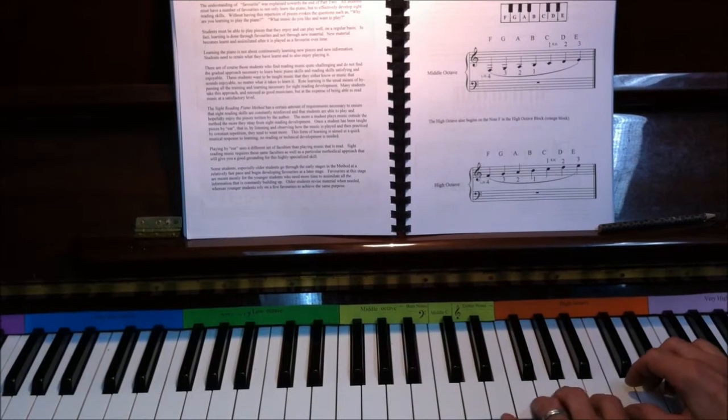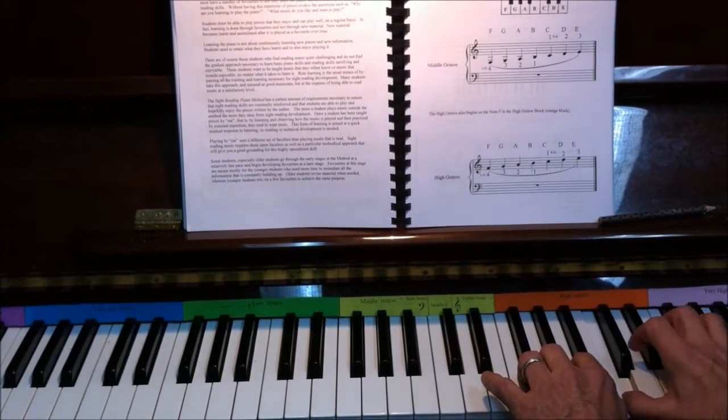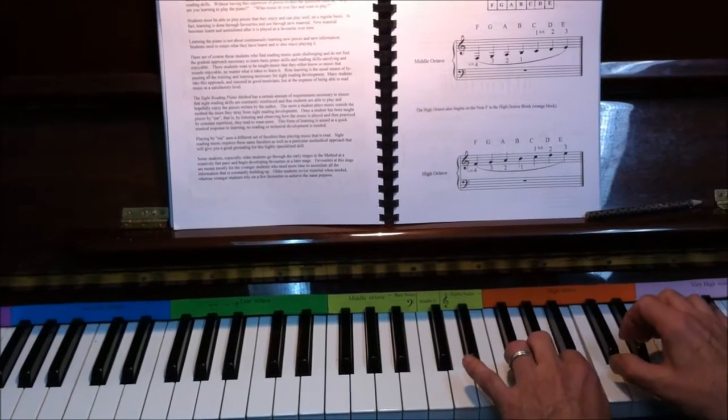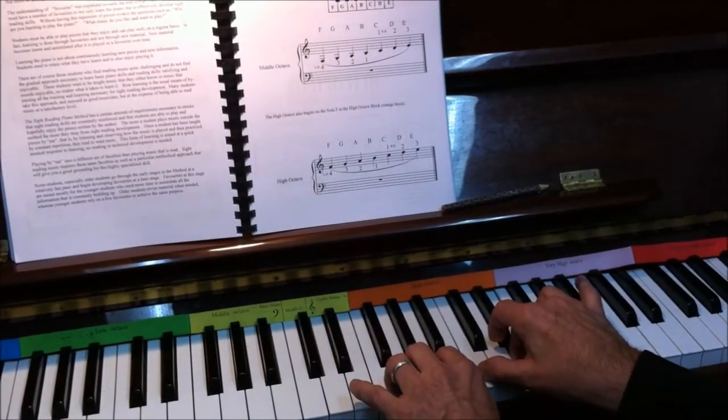In the high octave, we do the same position, the studio position on the high C next to the 2 blacks, and we have the 7 notes of the high octave.